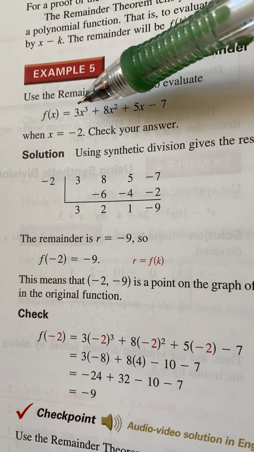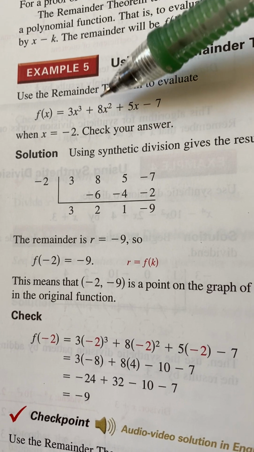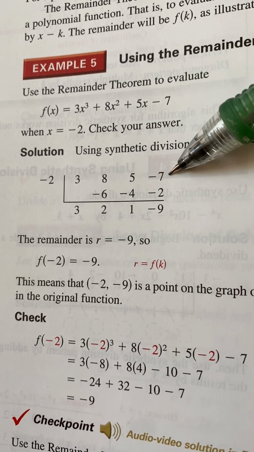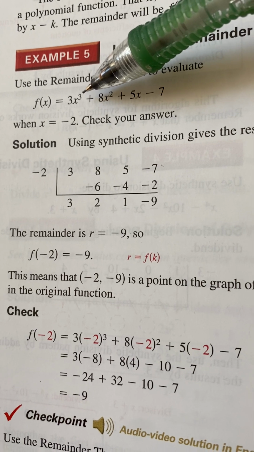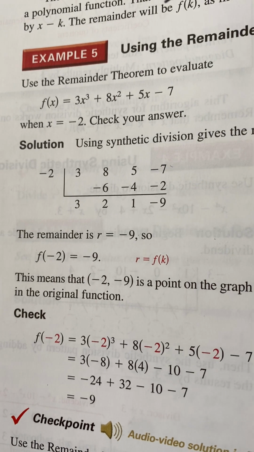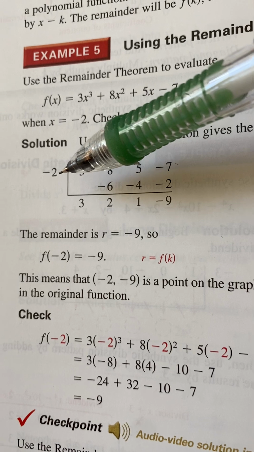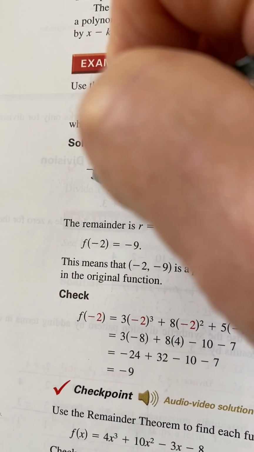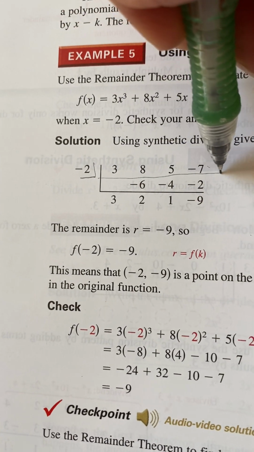So let's do this synthetic division just to remind you how to do it. I'm going to grab the coefficients off this polynomial, 3, 8, 5, and -7. I'm going to double check that I have a coefficient for each degree. So degree 3, 2, 1, 0. Good. I want to divide by x equals -2, so I put the -2 here. They write it a little bit different in class. I put that in the little box, and then I drew a line right here.